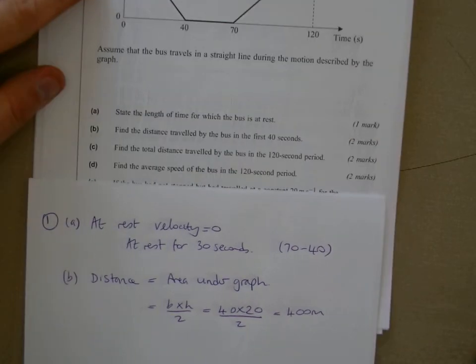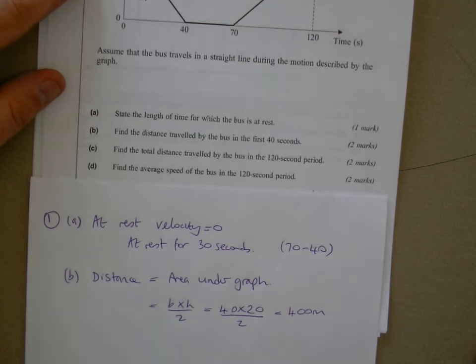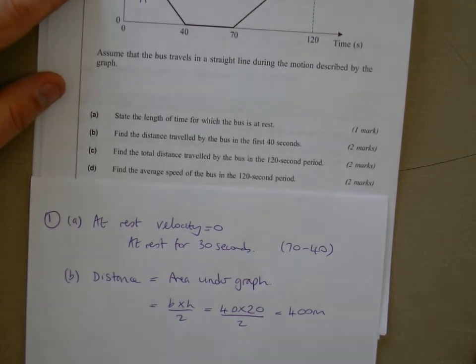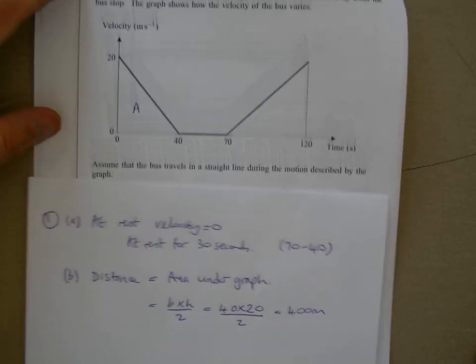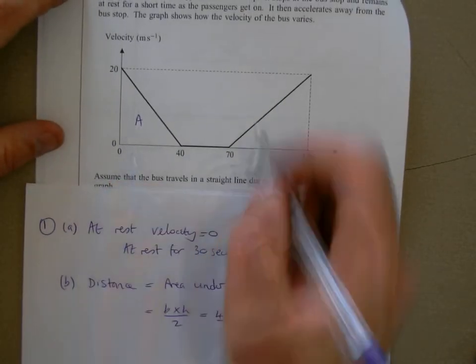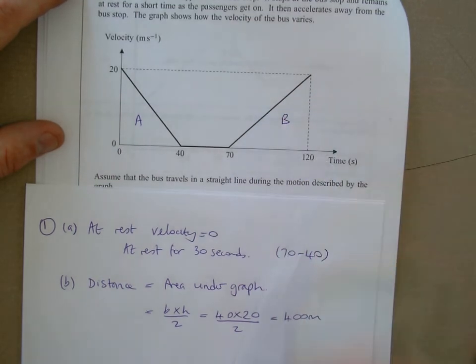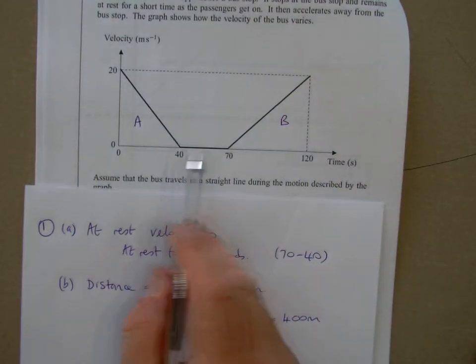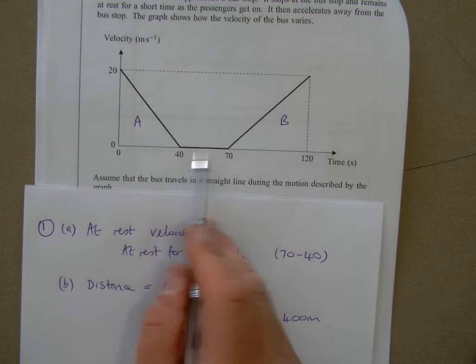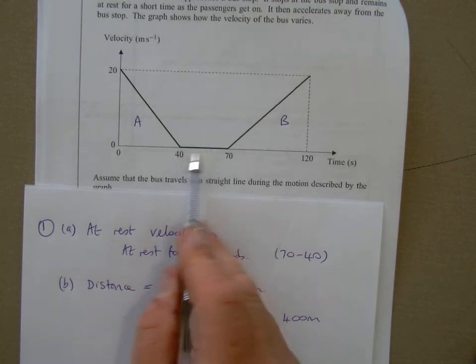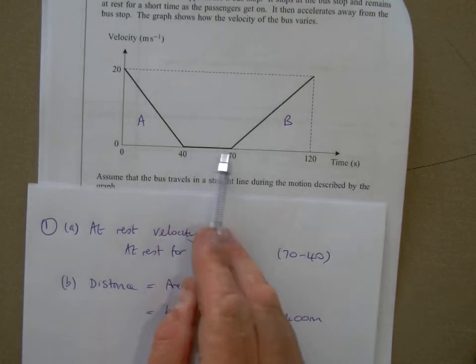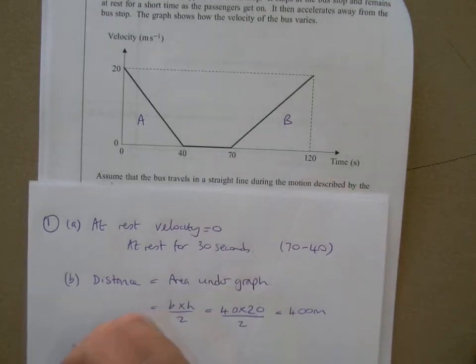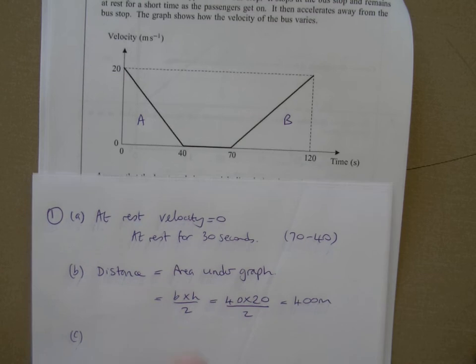So part C then. Find the total distance travelled by the bus in the 120-second period. So the total distance. Well, we've already worked out the distance travelled there. We just need to work out this distance here, don't we? So we call that B. Here, the area under the graph is 0, isn't it? There's no area there. Of course, it hasn't travelled any distance. This is when it was stopped.